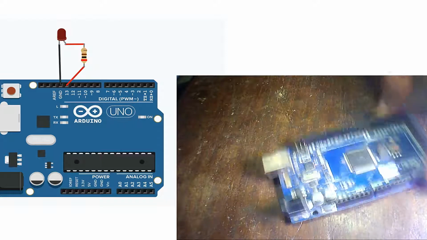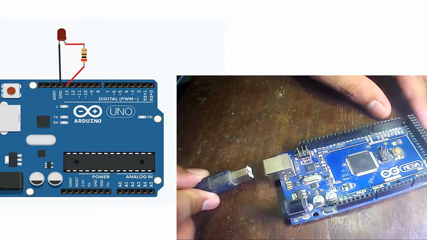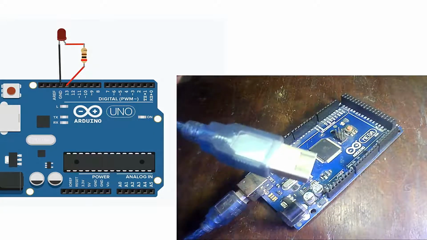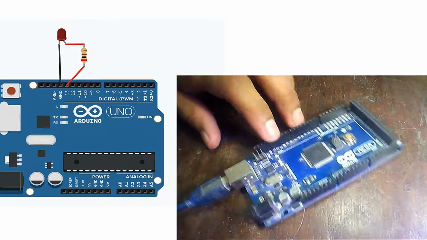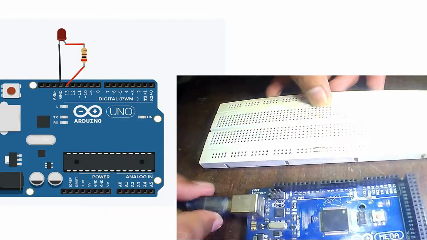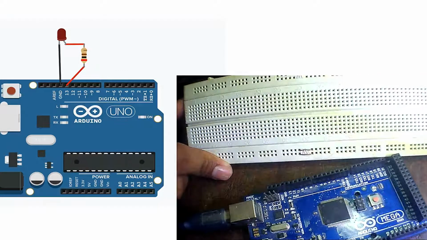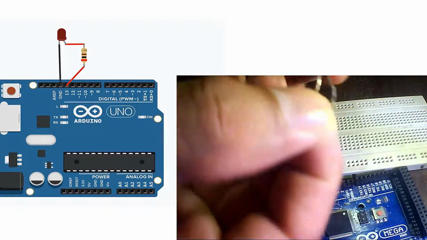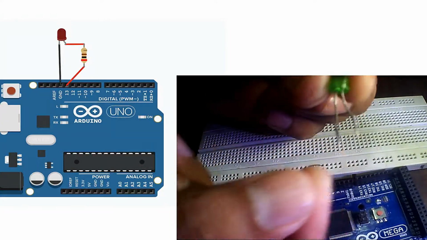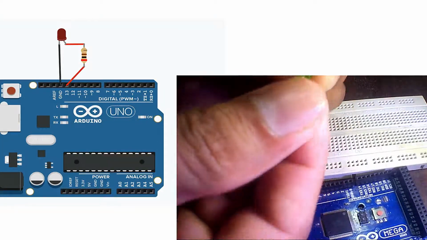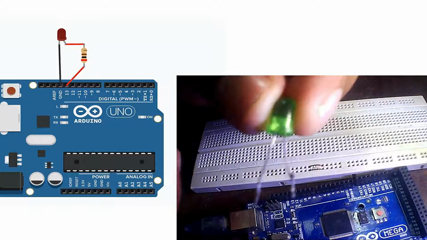Hello guys, today I will show you how you can make your first Arduino project. For this project you are going to need an Arduino UNO or Arduino Mega, and here on the left side you are looking at the connection diagram of your first program, LED blinking. Bring an LED and hook it up on the breadboard that you have and make these connections.